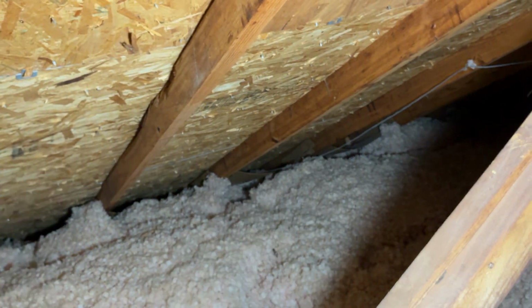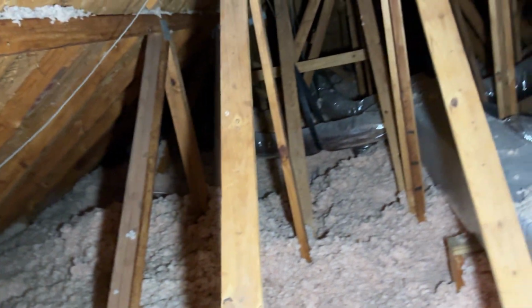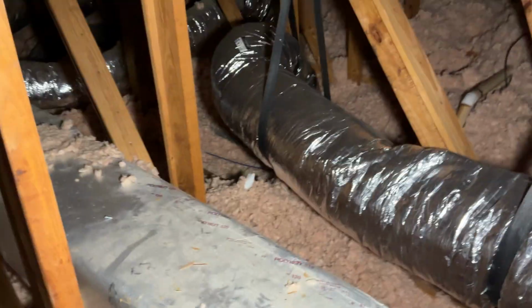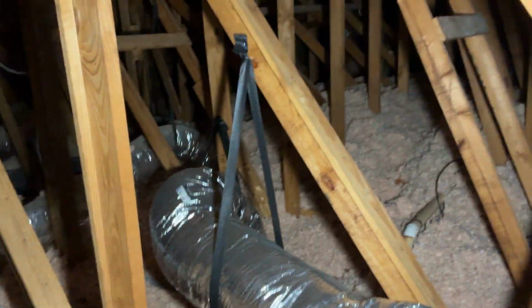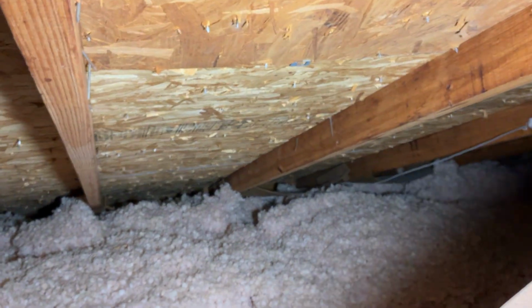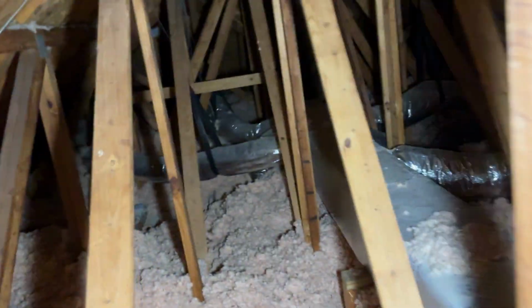Those things are to let the air come in from the, I forgot the name, the soffits, I think they're called. It's an air entry from the outside to the attic. It's fine. That's the way it's supposed to be built. Oh, that's interesting. So what is this?